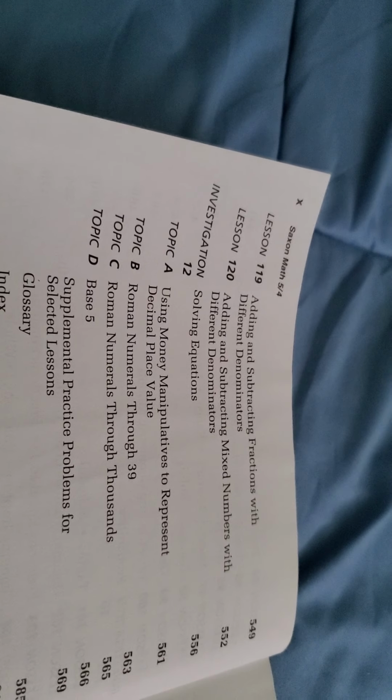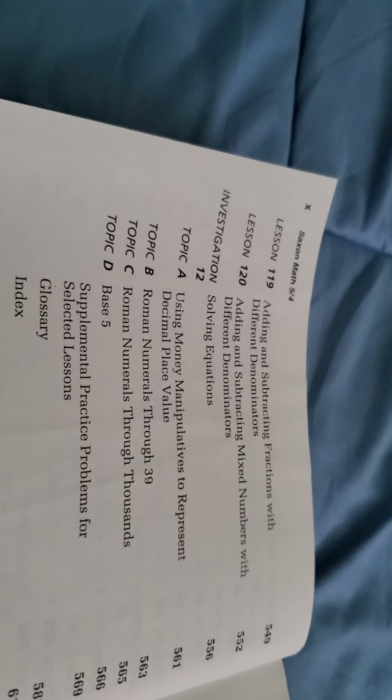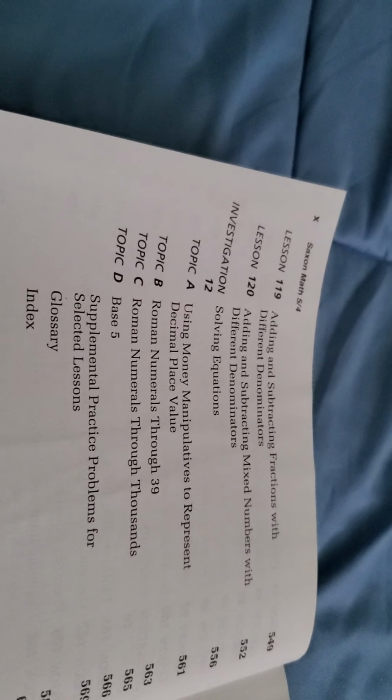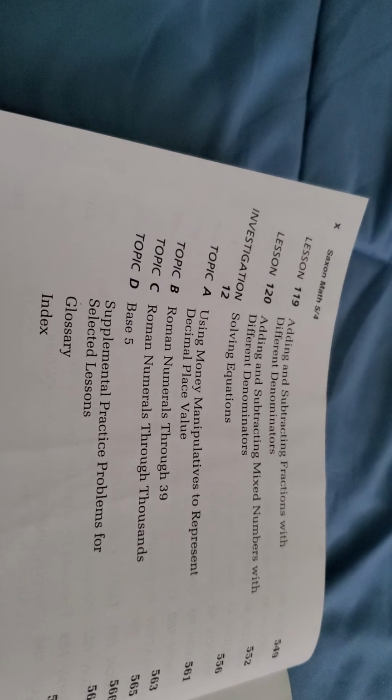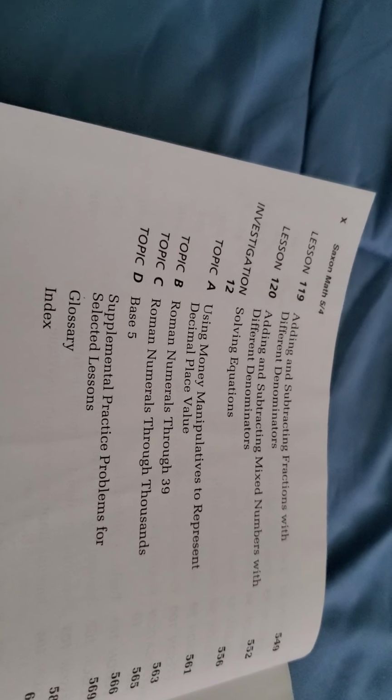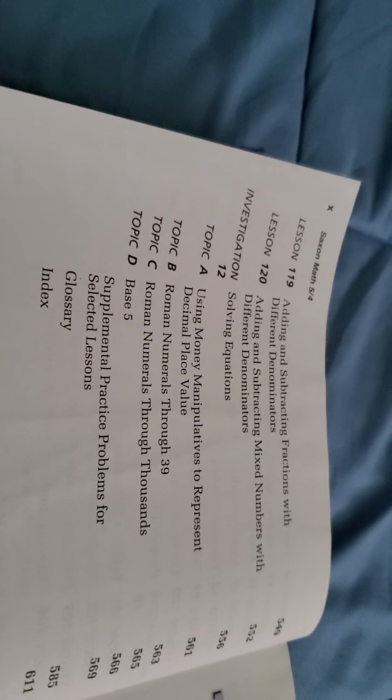Look at that, Roman numerals through 39. Why not through 50? 50 makes more sense. I don't even know what 50 is in Roman numerals. But I remember doing Roman numerals in 6th grade.